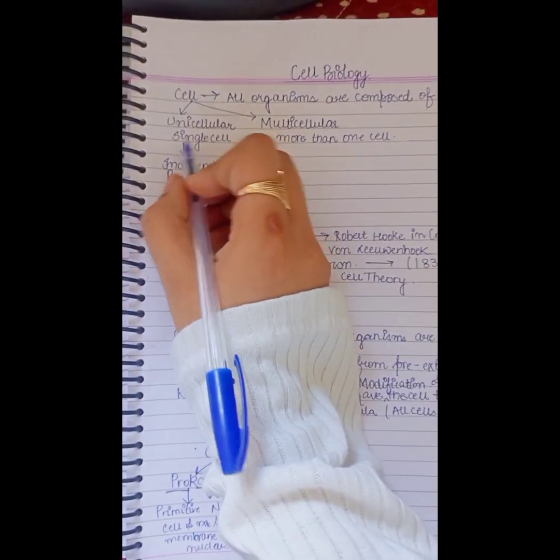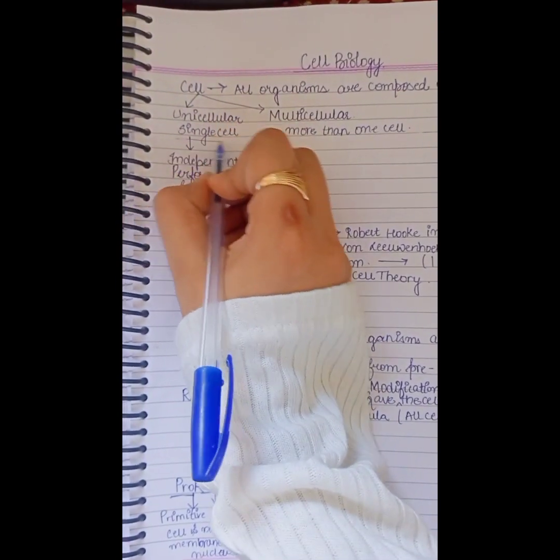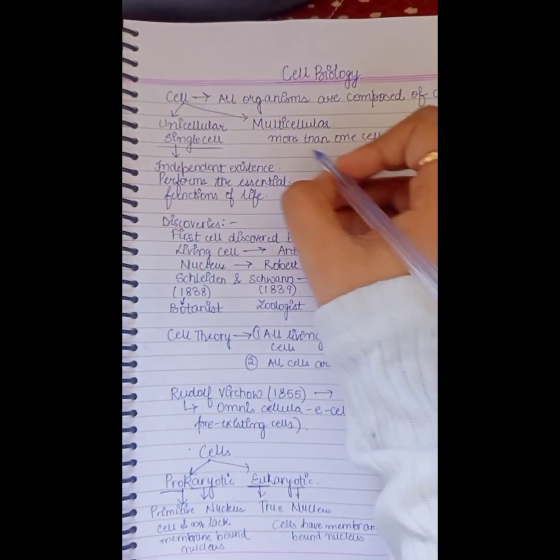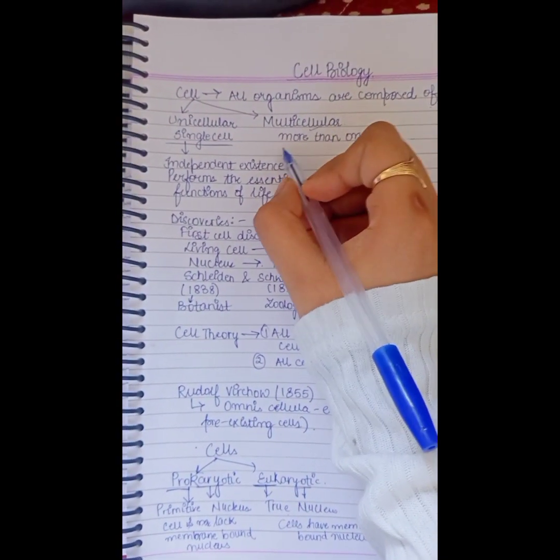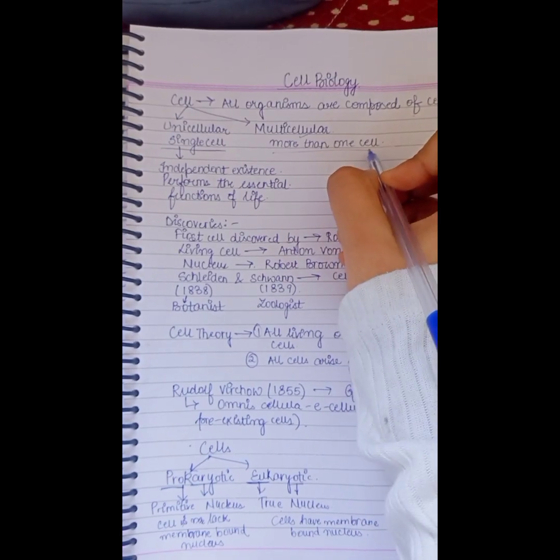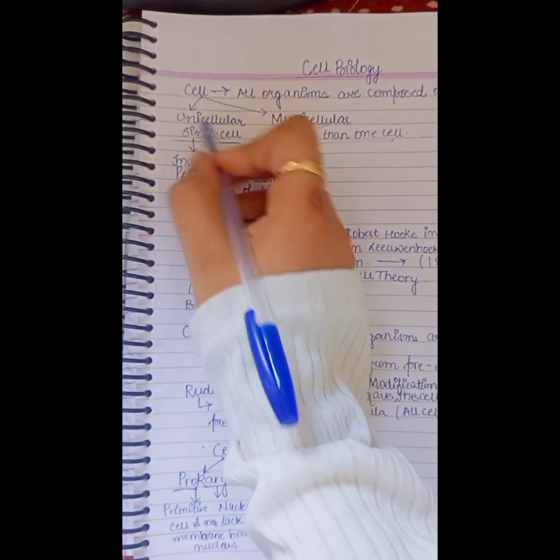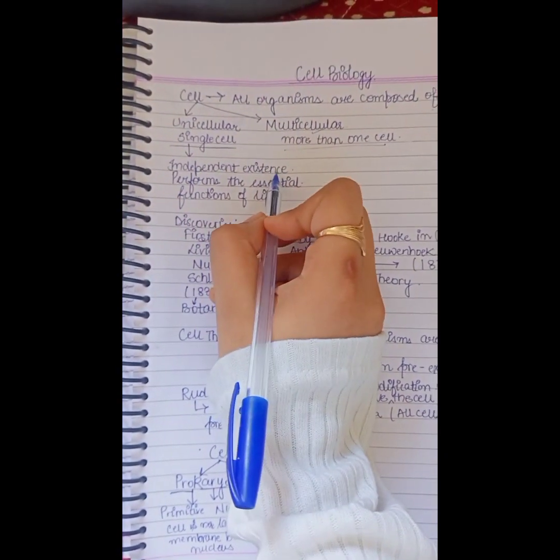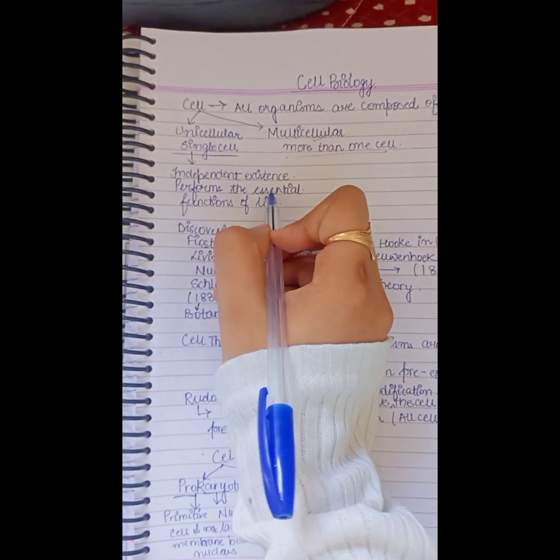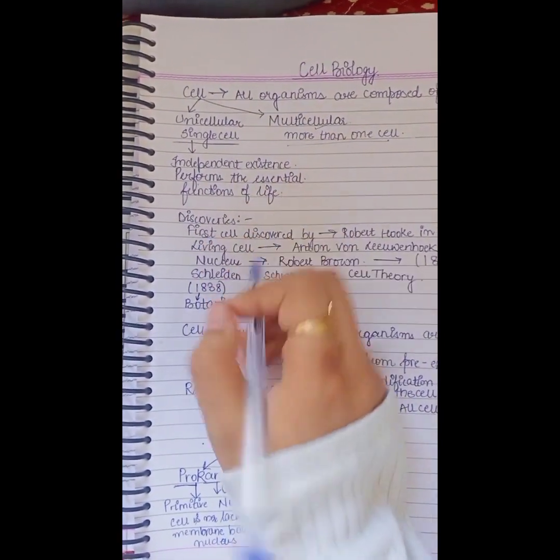So what do you mean by unicellular organisms? That is only single cell is present in unicellular. And what do you mean by multicellular? That is more than one cells are present in multicellular organisms. Unicellular have independent existence and they perform the essential functions of life.